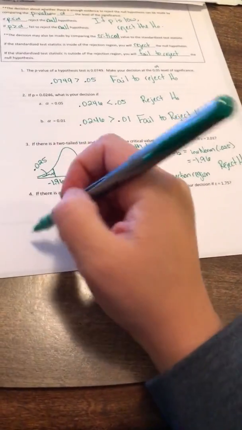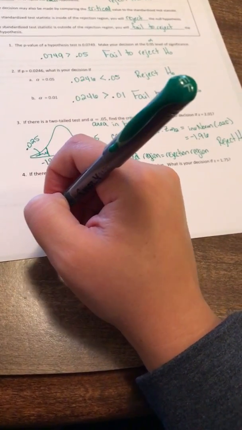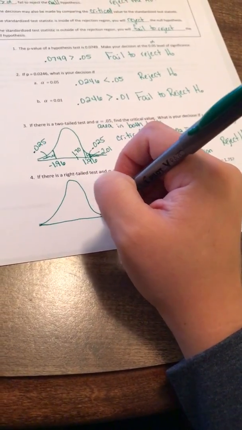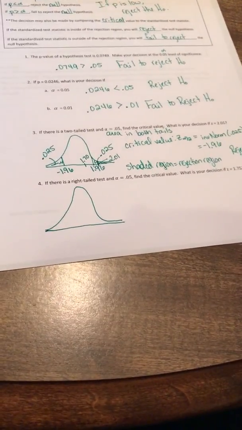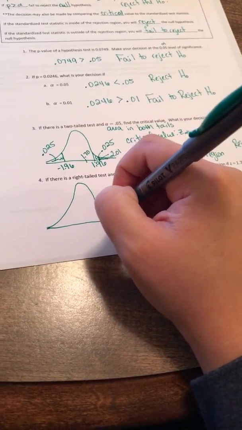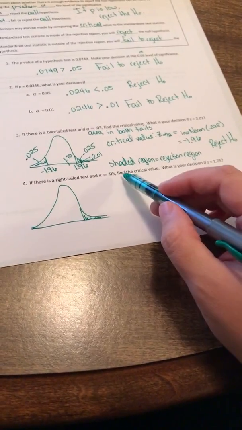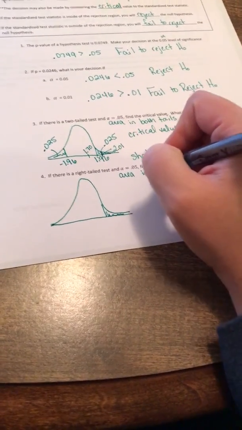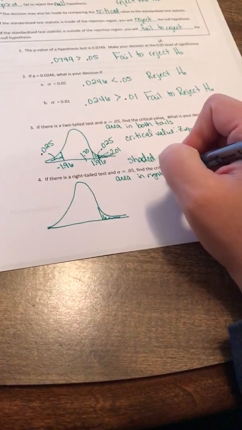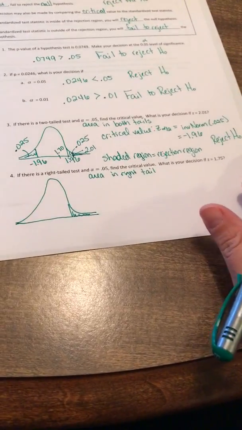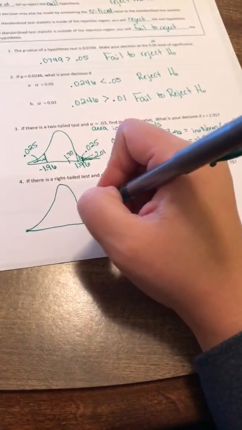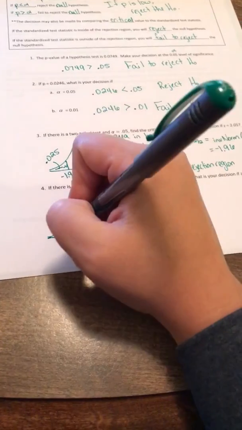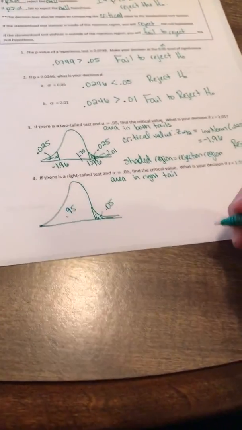So for number 4, if there's a right-tailed test, and alpha is 0.05, that means that alpha is the area in the right tail for a right-tailed test. It's in the left tail for a left-tailed test. Find the critical value. So this is 0.05. If this is 0.05, this down here is 0.95.